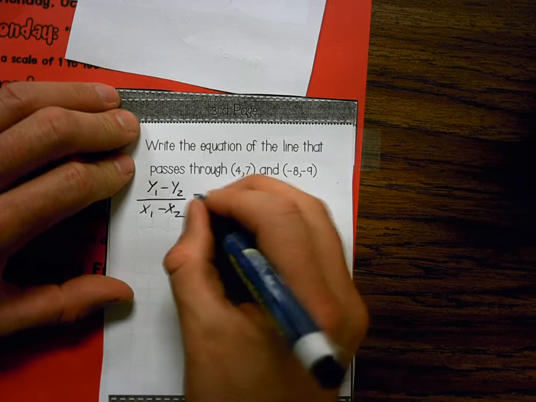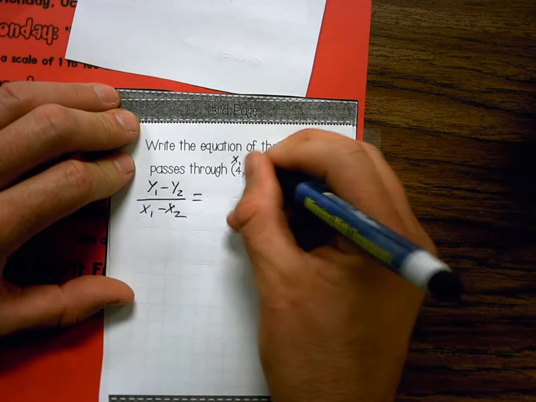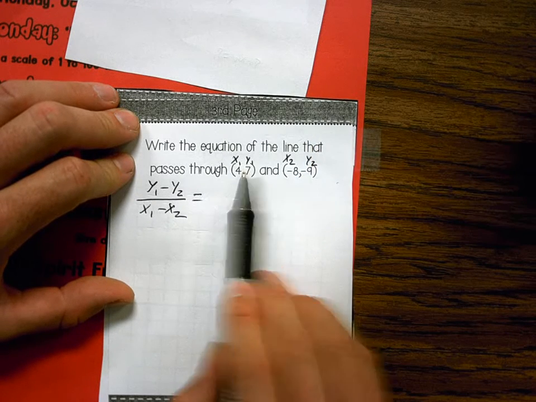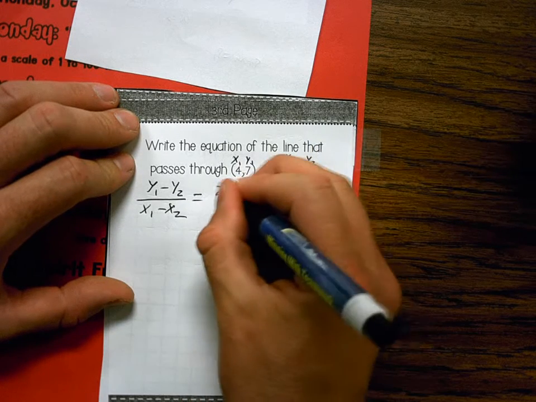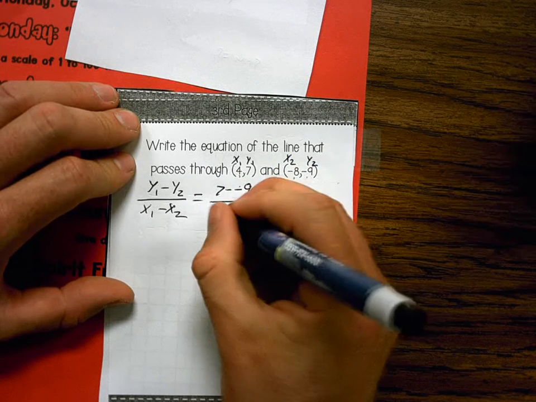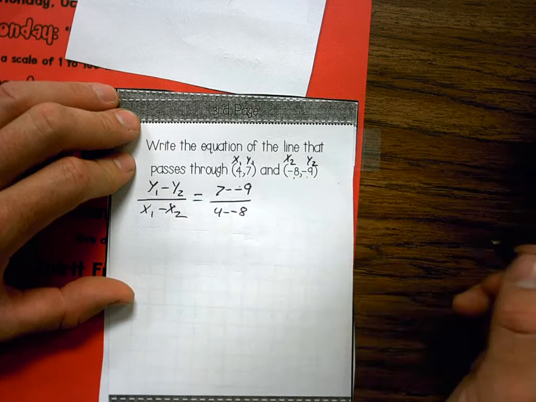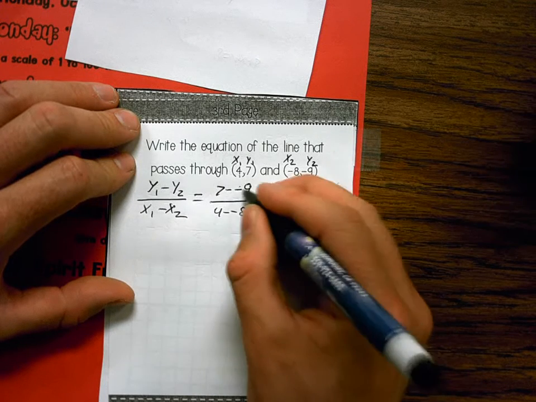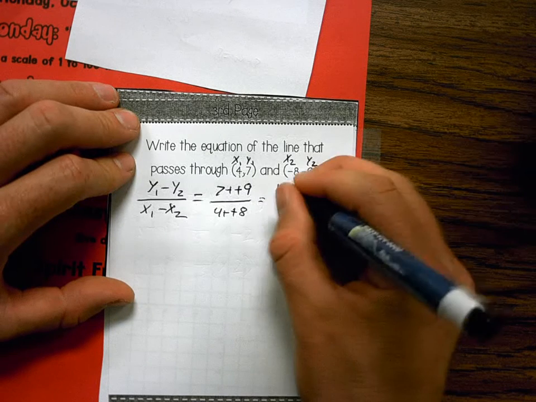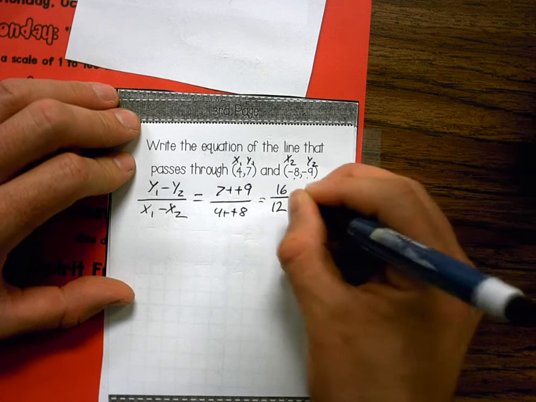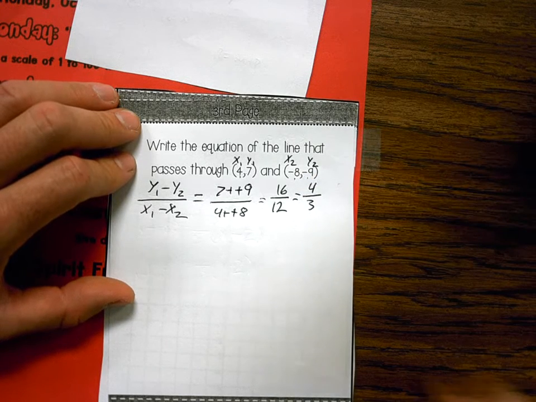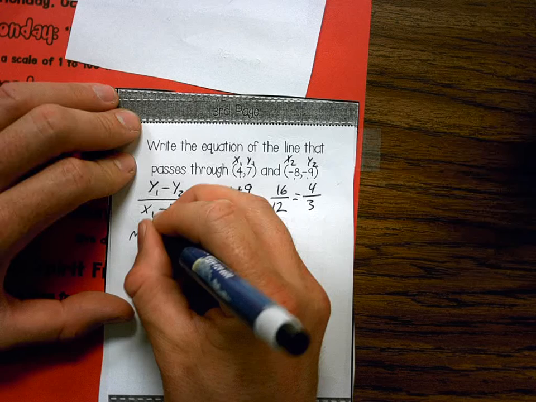Now, I'm going to fill this part out too. x1, y1, x2, y2. 7 minus -9 over 4 minus -8. Negative becomes a positive. Negative becomes a positive. 16 over 12. This reduces to 4 over 3. So m equals 4 over 3.